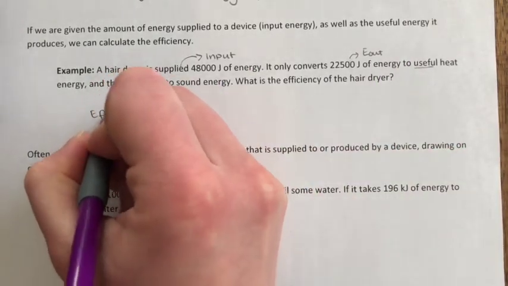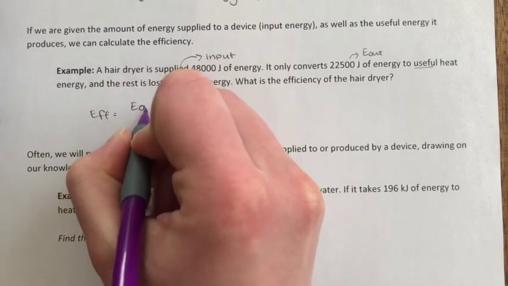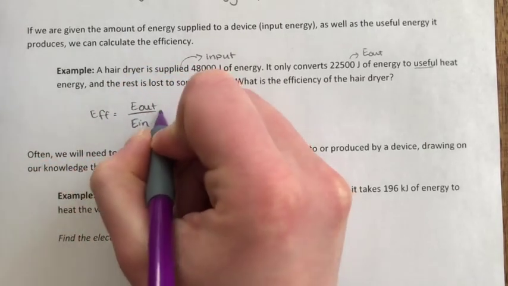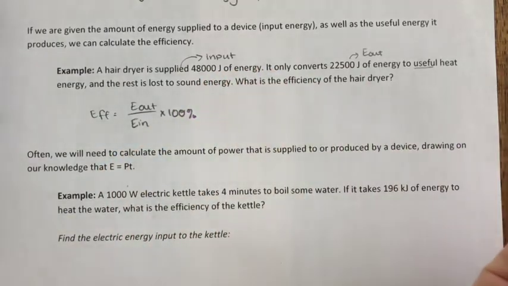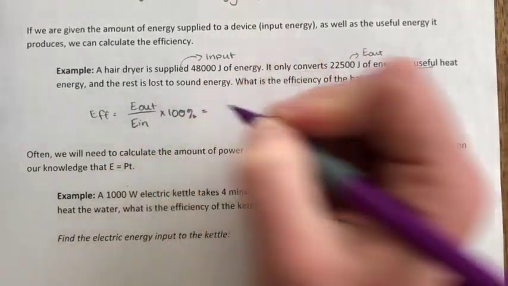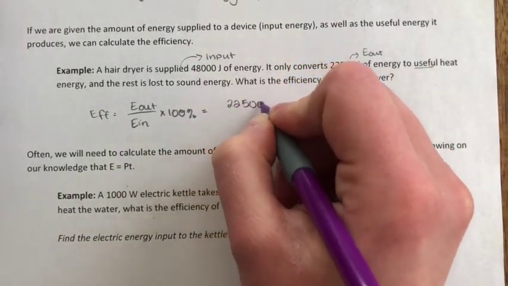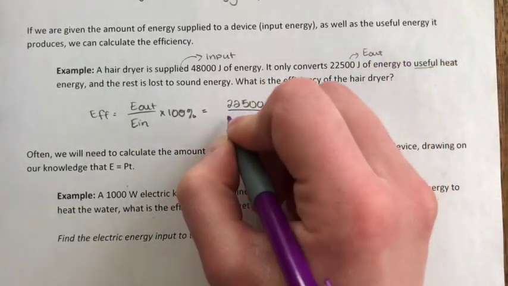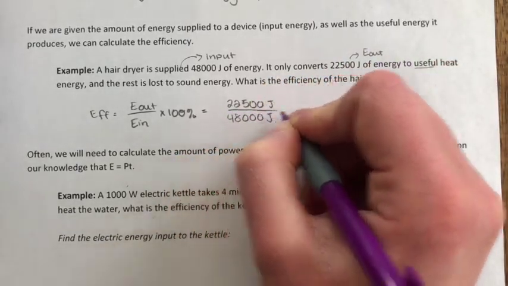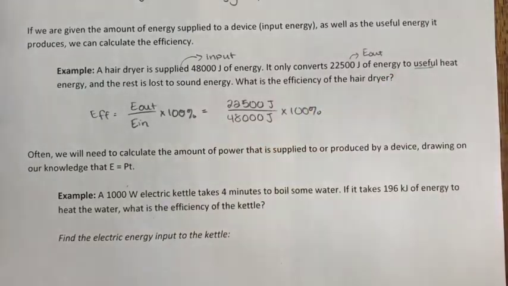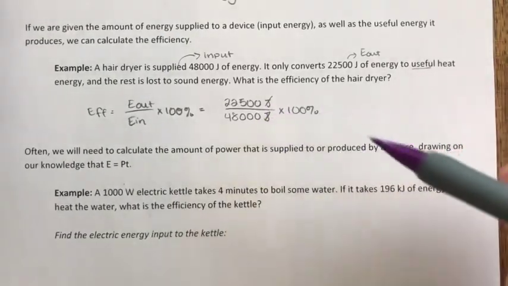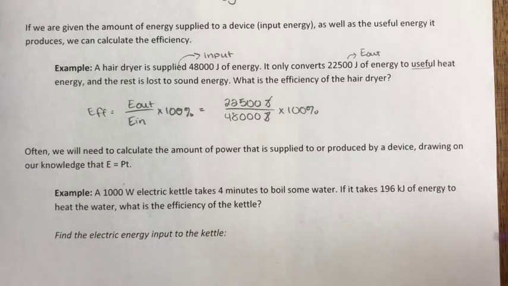So efficiency is equal to energy out divided by energy in times 100%. So we're going to have 22,500 joules over 48,000 joules, and then times 100%. Notice how the joules divided by joules cancel, and that should always be true. So your units always need to match. If you're using joules, use joules. If you're using kilojoules, then they need to match, those sorts of things, okay?